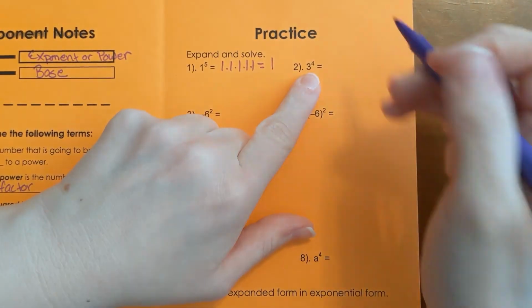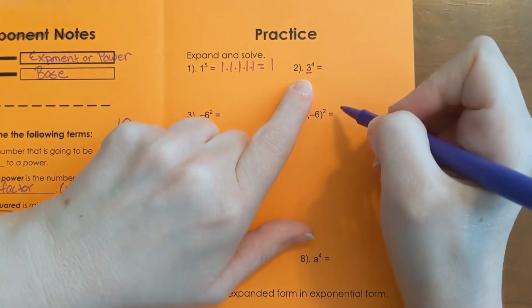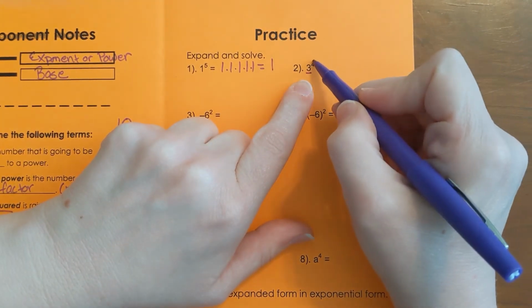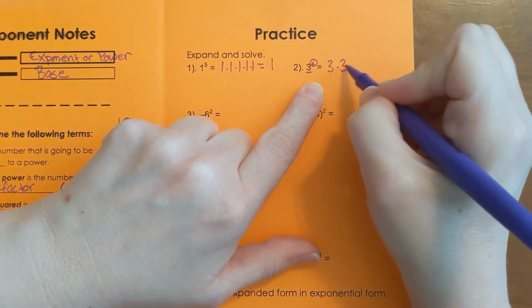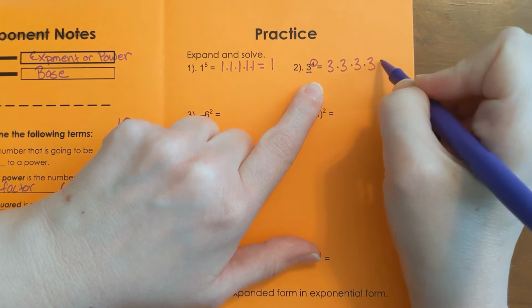So we know that 1 times 1 is 1, and times another 1 is still 1, times another 1 is still 1, and times another 1 is still just going to be 1. So 3 to the 4th says to use 3, the base, as a factor, or multiply by itself 4 times. So this is 3 times 3 times 3 times 3.